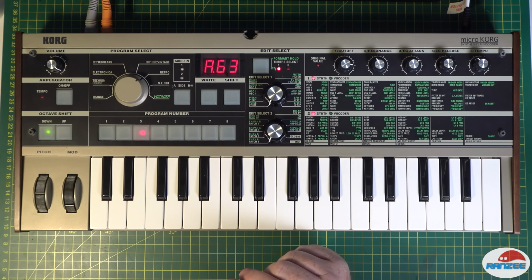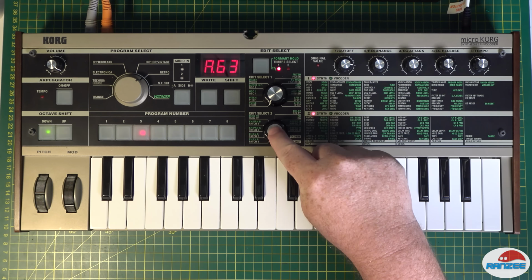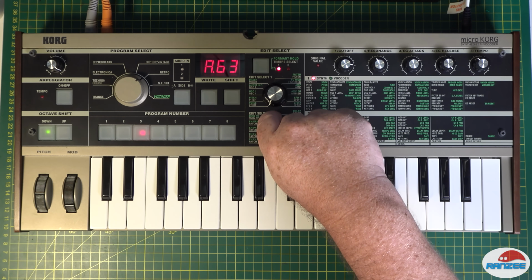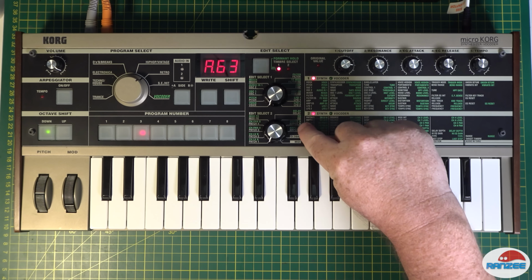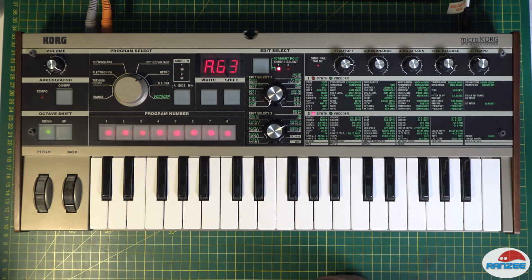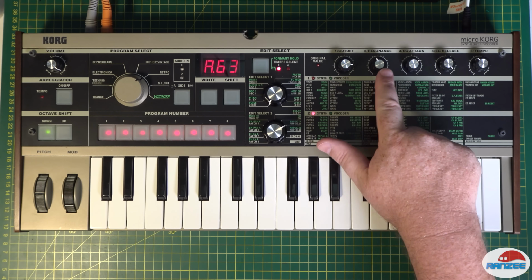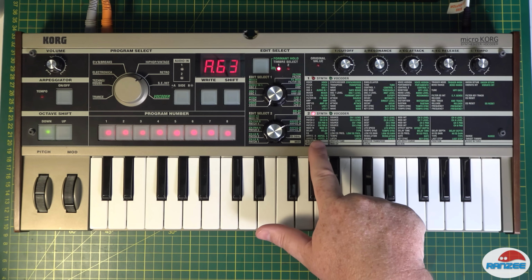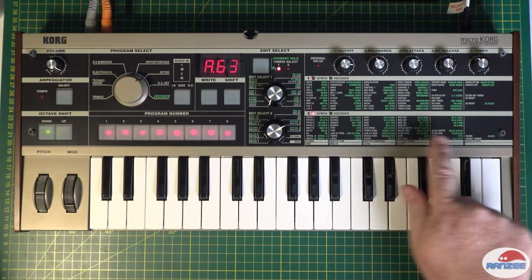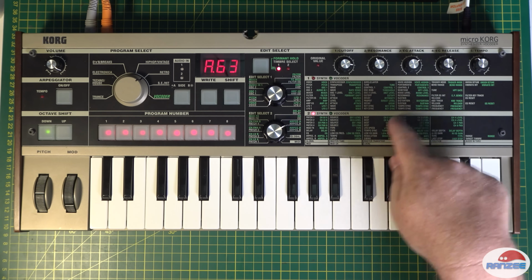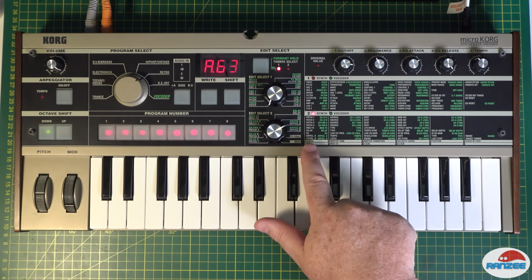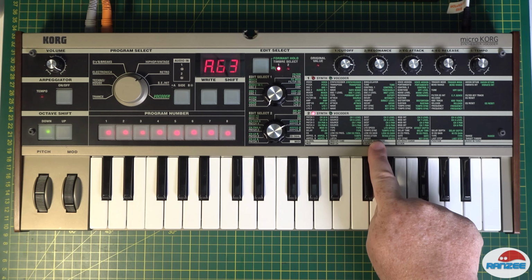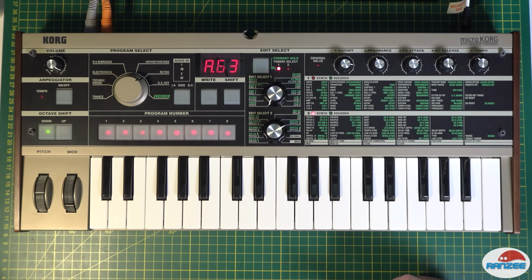So you can access the Microkorg's arpeggiator feature using this Edit Select knob 2 here, and you turn it all the way to ARPEG.A. ARPEG.A then will enable these 5 knobs across here to access the functions that you can see along this menu strip. So each knob corresponds to each of these columns. It makes it easy for you to look it up. So for example, knob 1 is tempo, knob 2 is resolution, etc. So let's have a look at each knob.